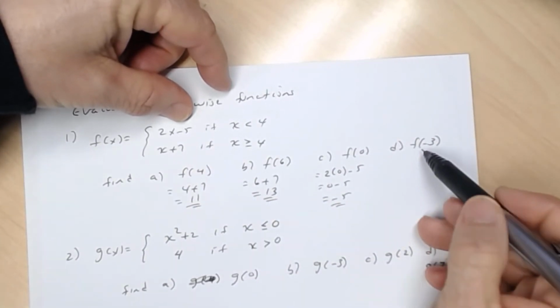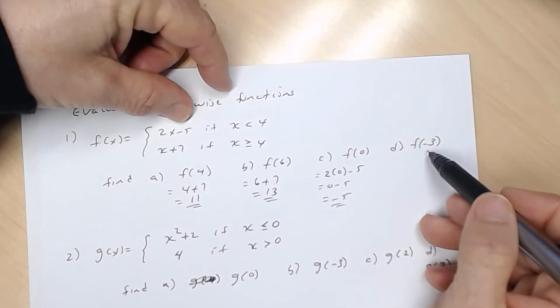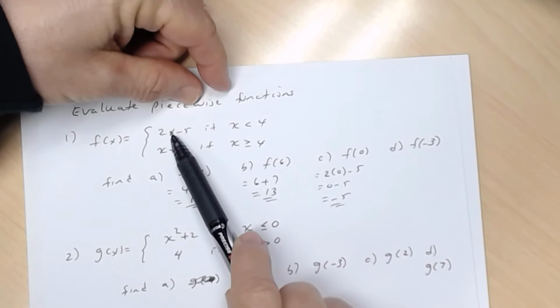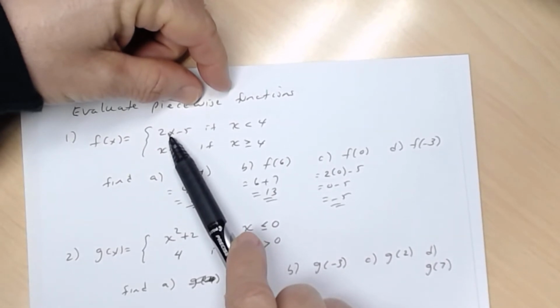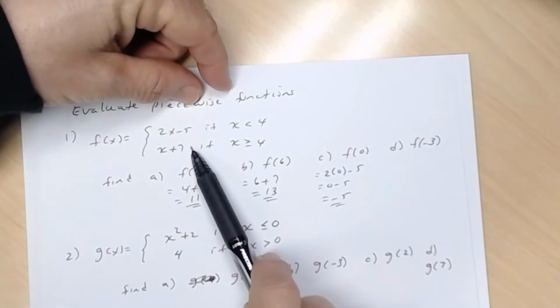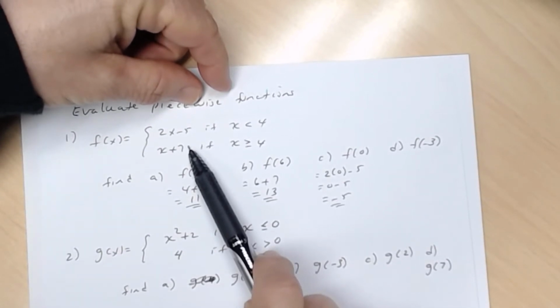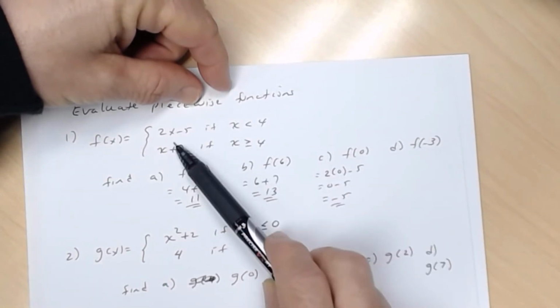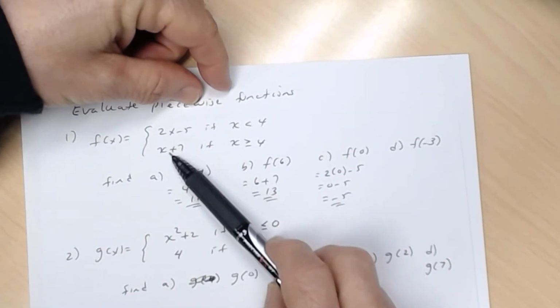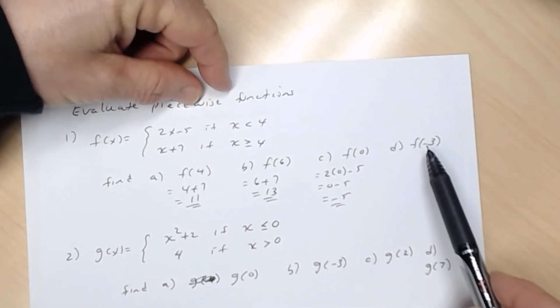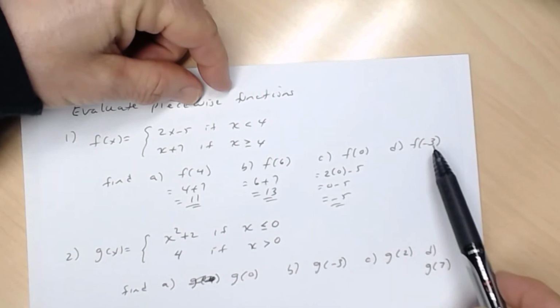Now I want you to think about this. Let's look at f of negative 3. Am I going to use the expression 2x minus 5, or the expression x plus 7? You can't use both, otherwise it wouldn't be a function, because you'd have two different y values. Remember, for a function, each x coordinate has to have one y coordinate. So you have to determine which one applies here. You're looking for the y value when x is negative 3.